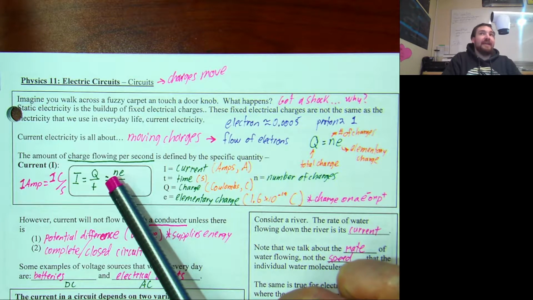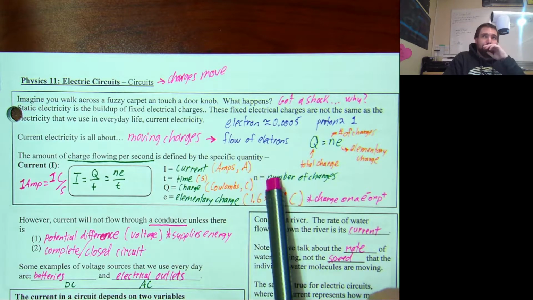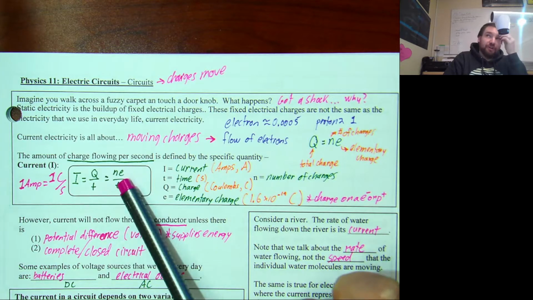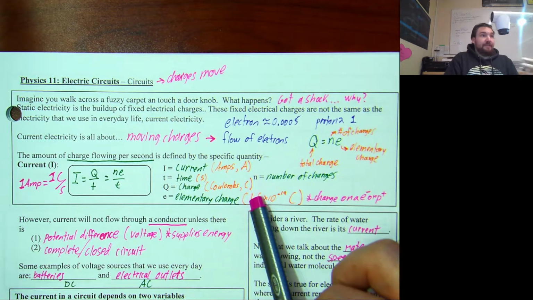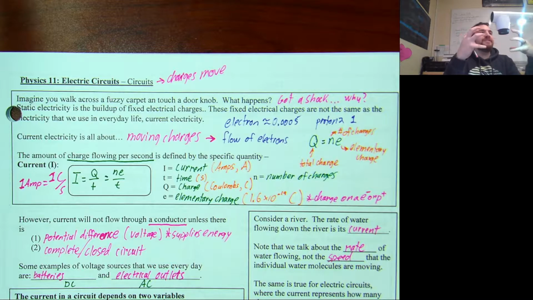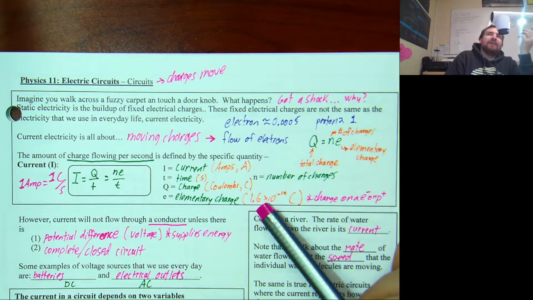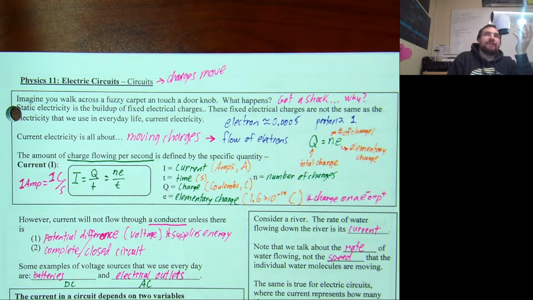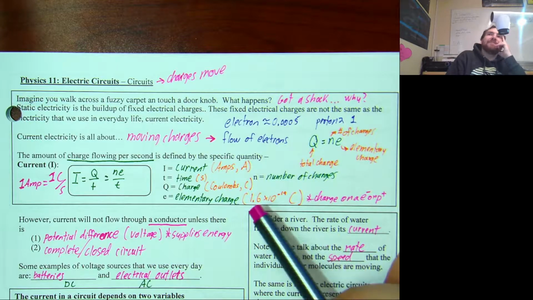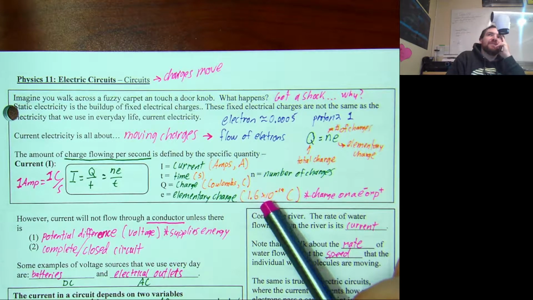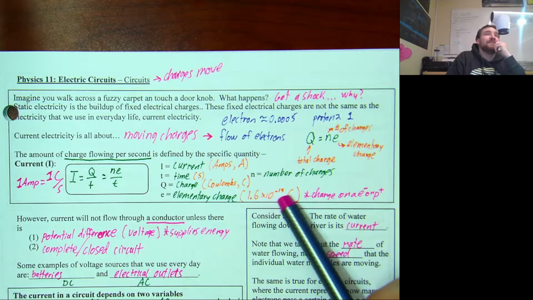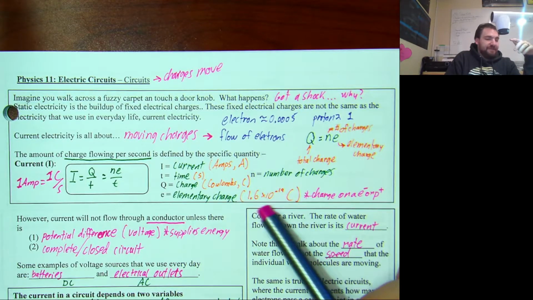Charge is equal to N, the number of charges, times the elementary charge, which is the smallest, usually we say protons and electrons each have a charge of 1, one's positive 1, one's negative 1. But that doesn't actually tell us anything. Relative to each other, that works, but as they are relative to actual current or charge carrying objects, the charge on an electron and the charge on a proton is 1.6 times 10 to the negative 19 coulombs. Obviously the proton's going to be positive, the electron's going to be negative.